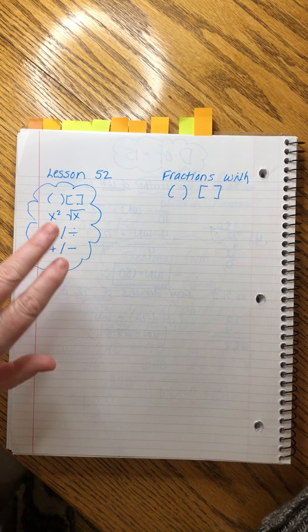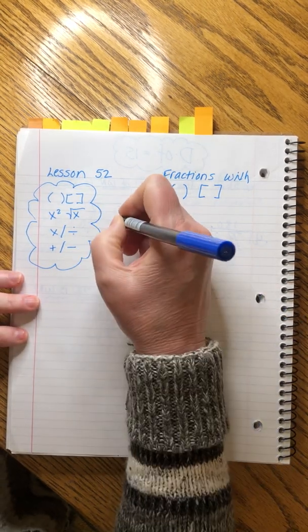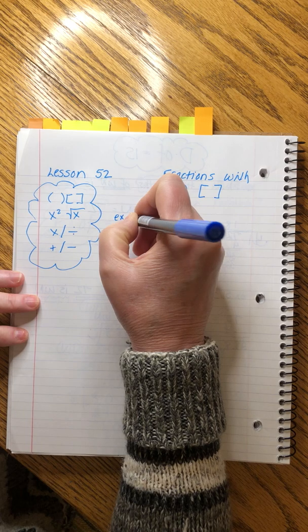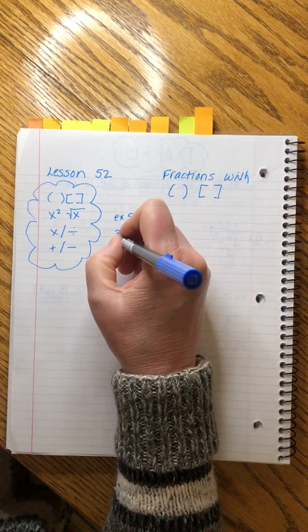So what we're going to do is we're going to have symbols of inclusion with fractions, and that's just going to make it a little crazy. So let's try one. I'll squeeze it in here. Writing these is sometimes the hardest part.